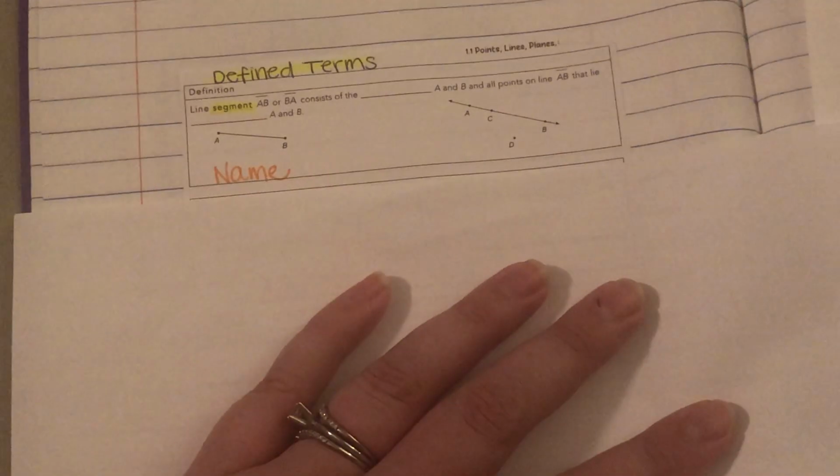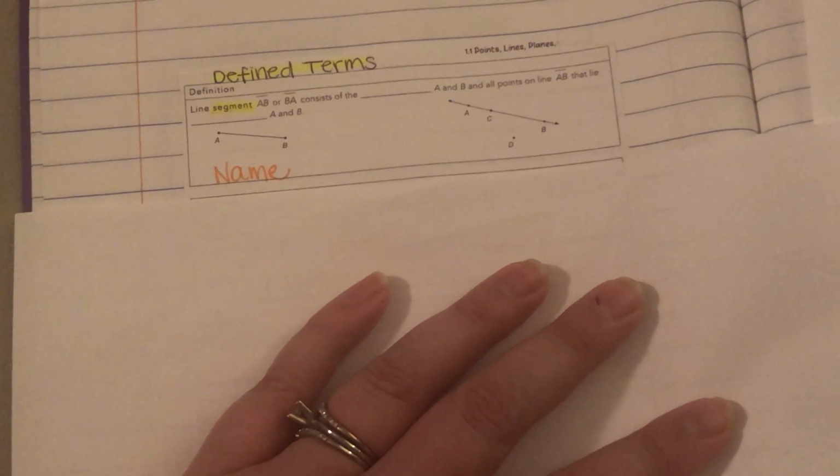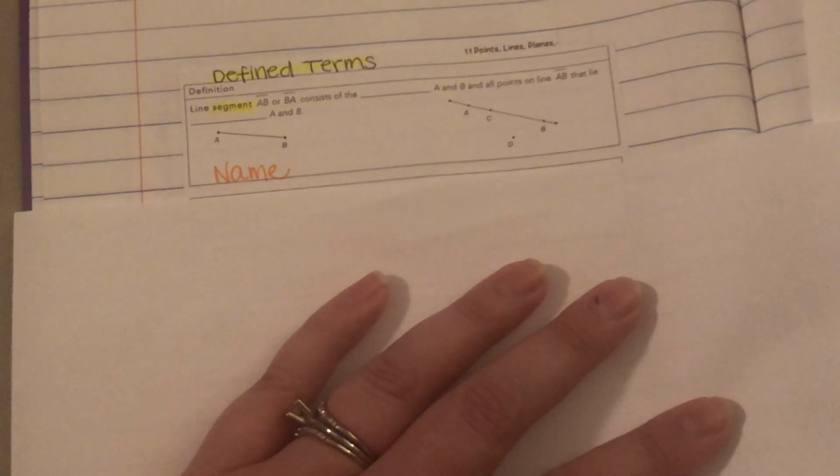Now this is considered defined because I already kind of have an idea what a line is, okay? So since I know what a line should look like in my head, I can now define exactly what a segment is.